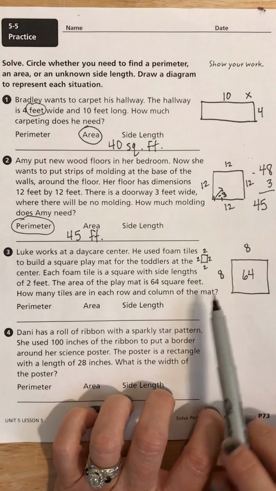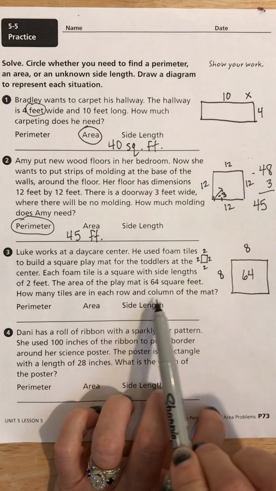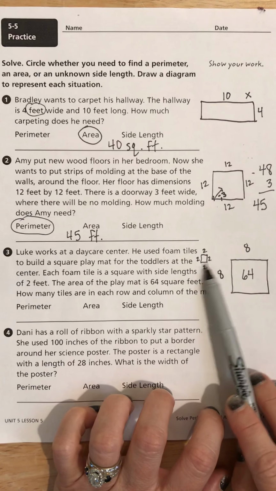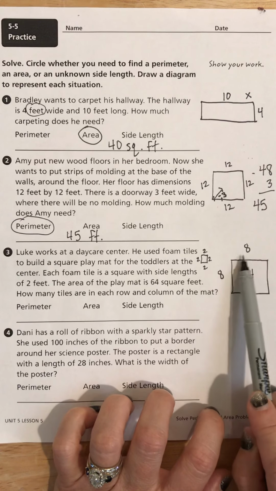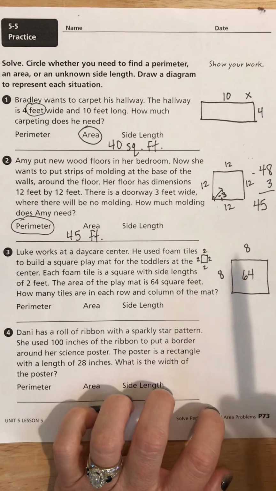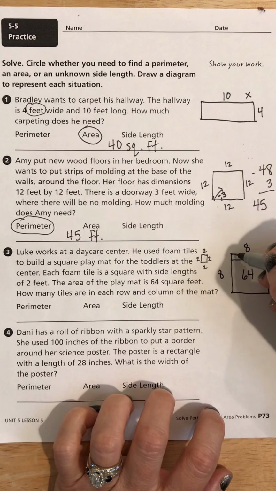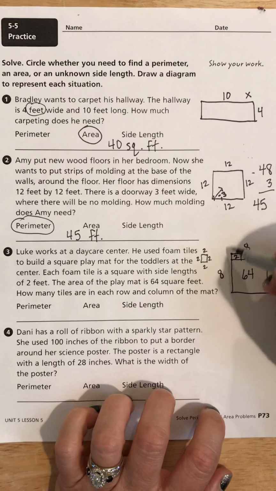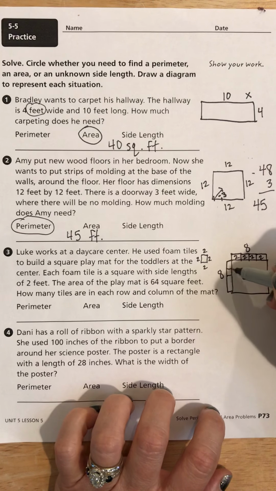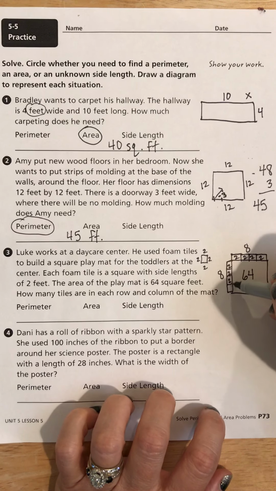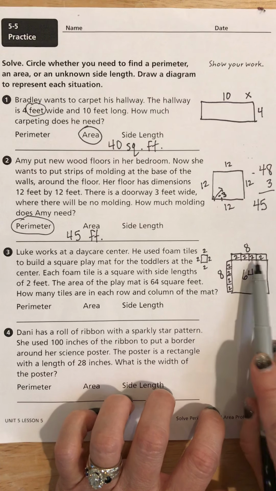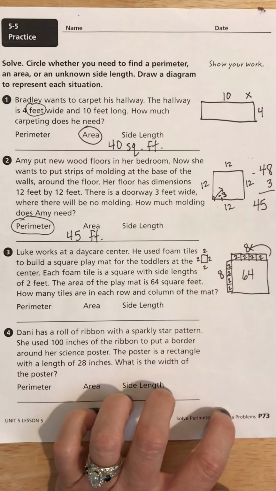So we want to know how many tiles are in each row and column. Well, they told us that each of the tiles was 2 feet all the way around. So if he had 8 feet down one side, I'm thinking he would have had 1, 2, 3, 4, because that would be 2, 2, 2, and 2. And then also down this side, his tiles would have fit 2, 2, 2, and 2. Of course, they would be on the inside making the square. I'm just trying to show you on the one side where the number 8 would come from.